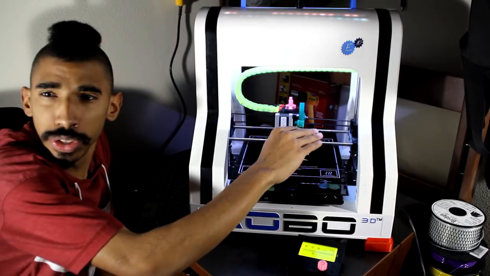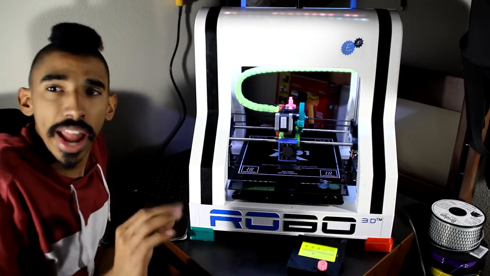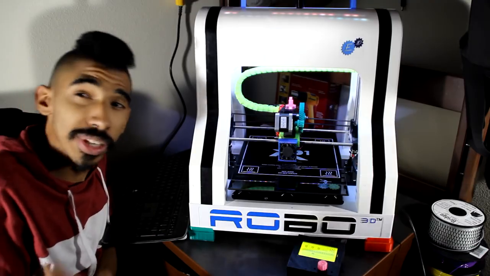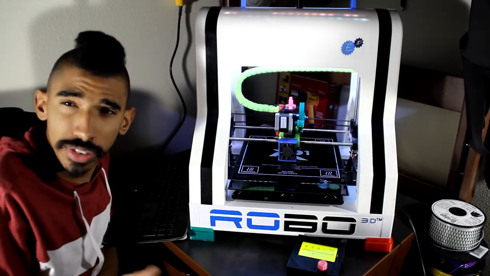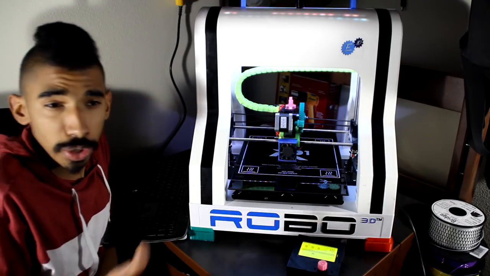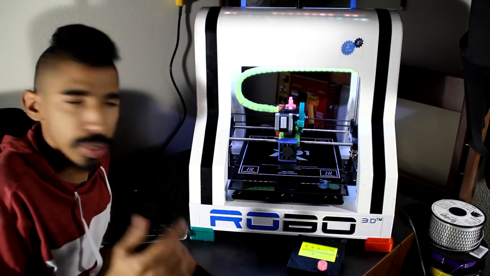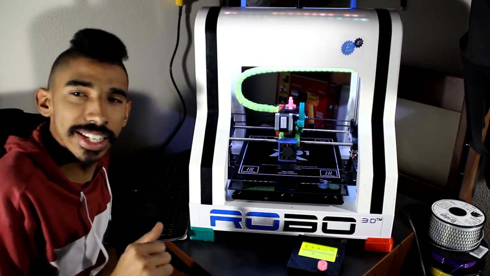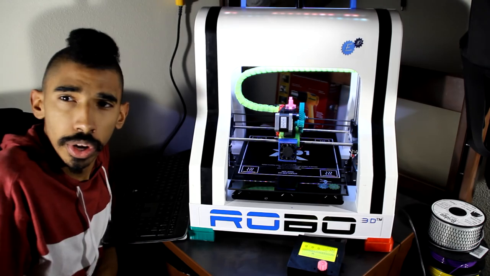Now if I want to do a PID tune for the bed, you would run an M303 E-1. It's a little different. You're going to put C first and the amount of cycles, and then S for the temperature. And that'll do a PID tune for the bed, similar to the extruder, and it'll give you also a P, an I, and a D value for your bed.